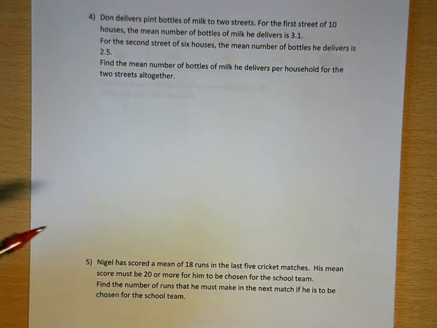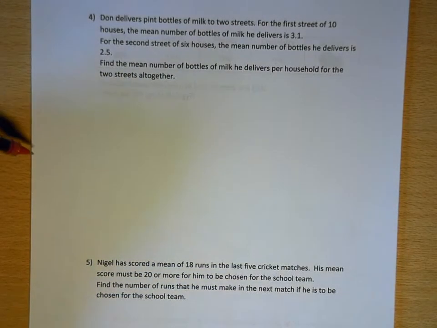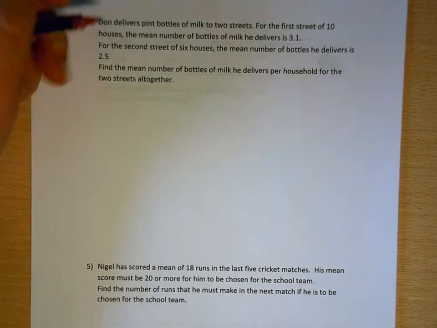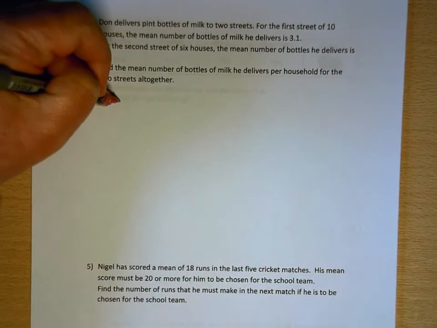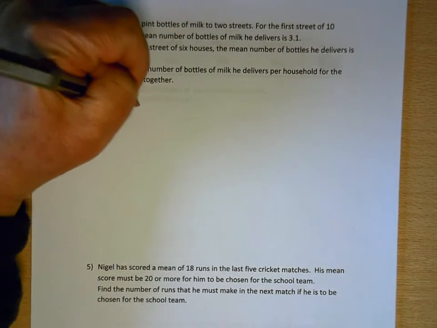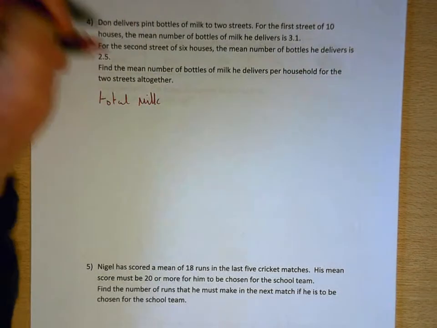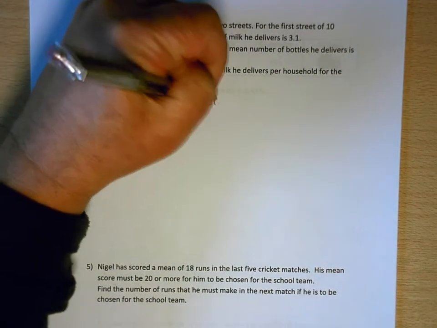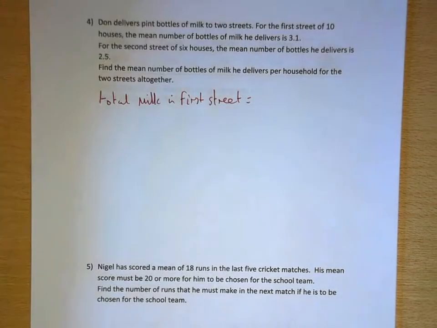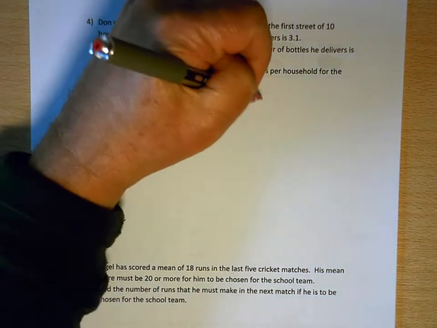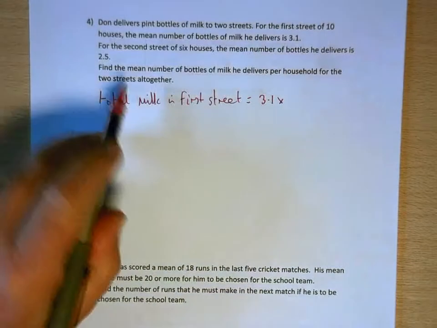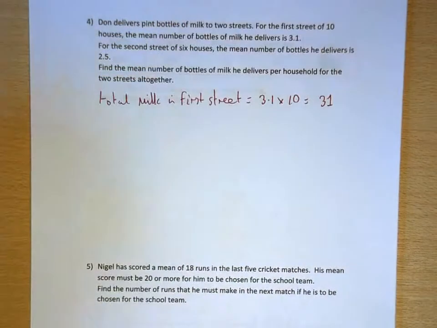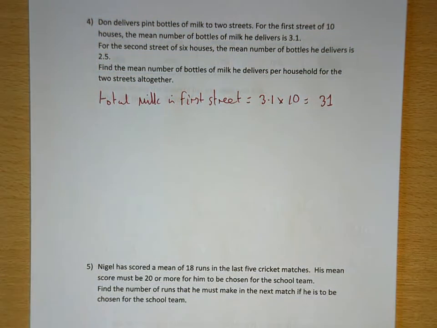So this is exactly the same as the previous question, but just a different context. So total milk for the first street is the mean, which is 3.1, multiplied by the count, which is 10. So it's 31 bottles on the first street.